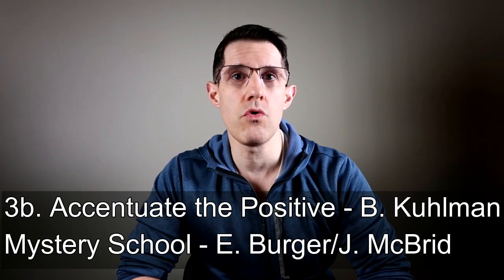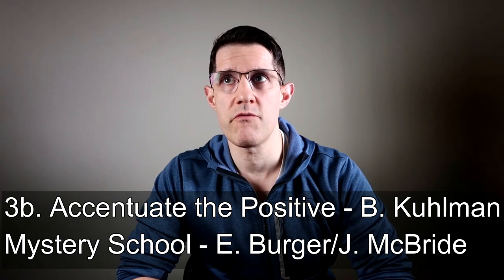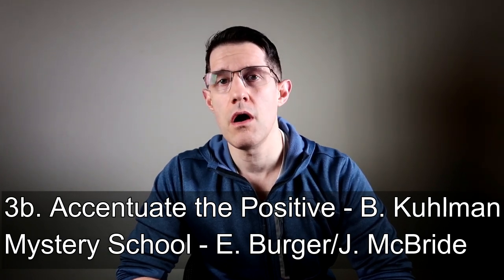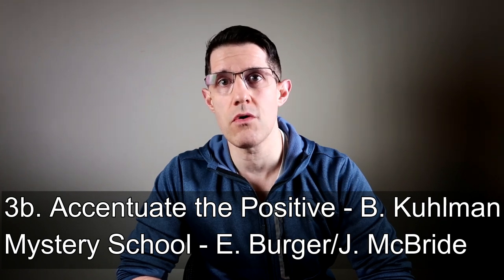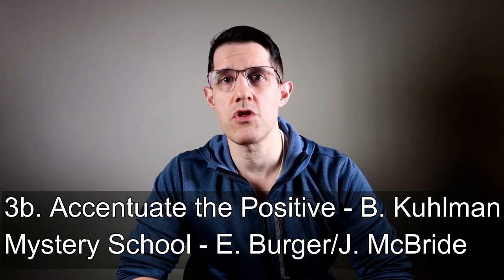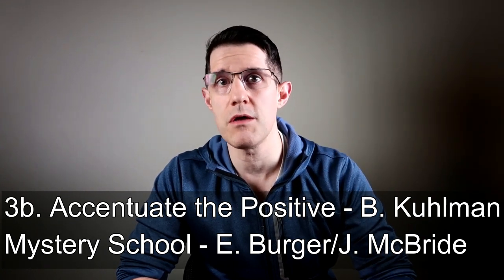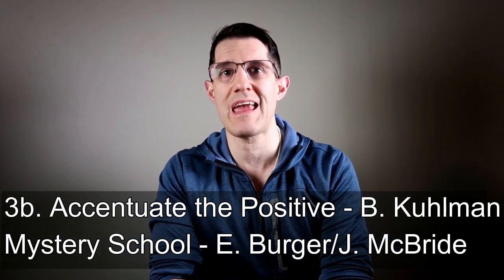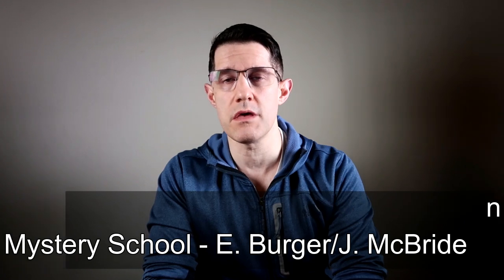And then the second effect that I'm going to talk about, which is probably even just a little better than that one, is called Accentuate the Positive by Bryce Coolman. And this was found in the book called The Mystery School Book, which was published like 20 years ago by Eugene Berger and Jeff McBride. There was a section there where Bryce Coolman talks about how he performed positive negative, his handling of it. And the reason why I liked it so much was because the spectator is only ever really going to be aware of one out. The other out, they'll never even realize it even existed, which is great.